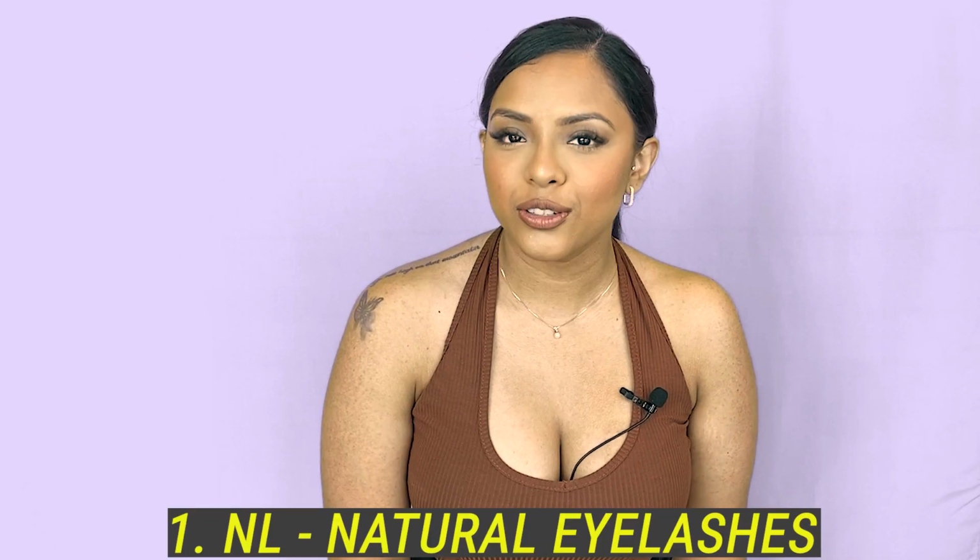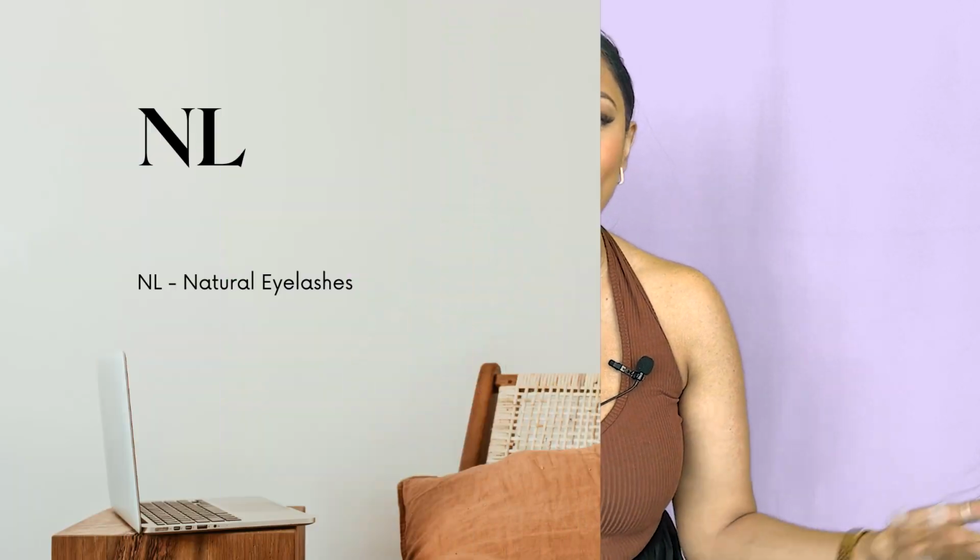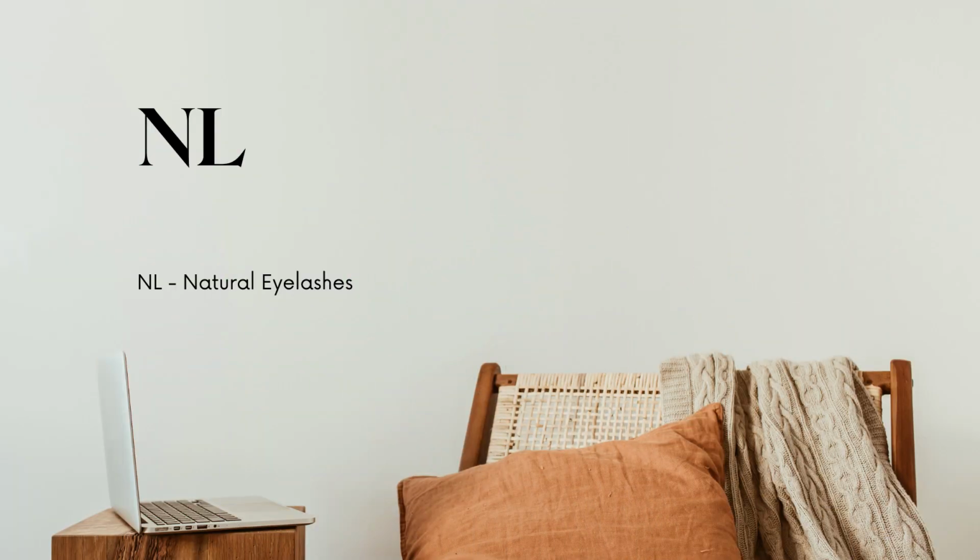Okay, so the first one is a simple one. It is an NL. What that means is literally just as simple as a natural lash. It just means your client's natural lashes that they have on their eyes, not their extensions, the natural lash itself.